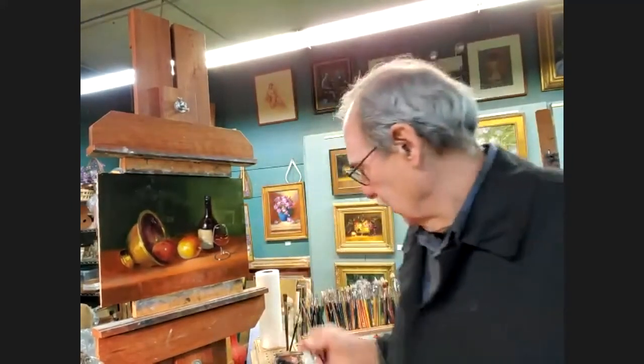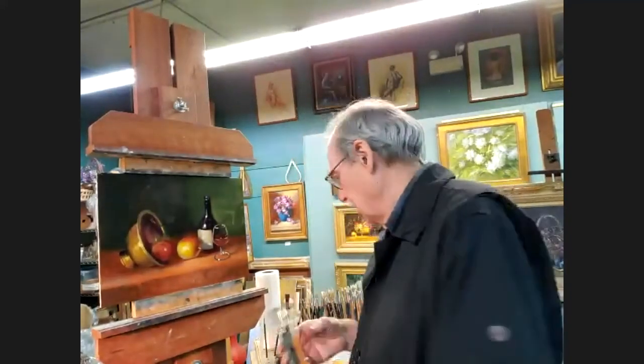So yeah, brushes are important, but always have a couple of sables like this. The sable holds the paint really well. I've tried synthetics; they just don't hold the paint. You can't get a stroke from them. So that's a thought.